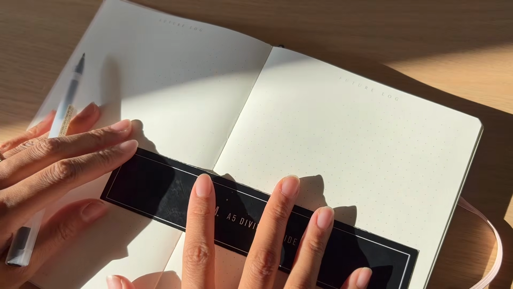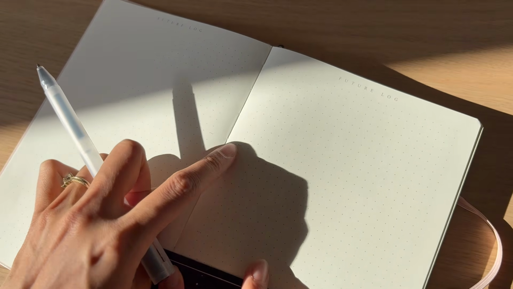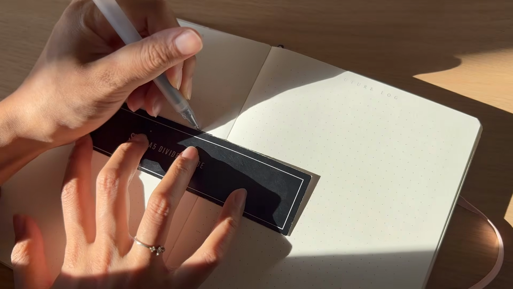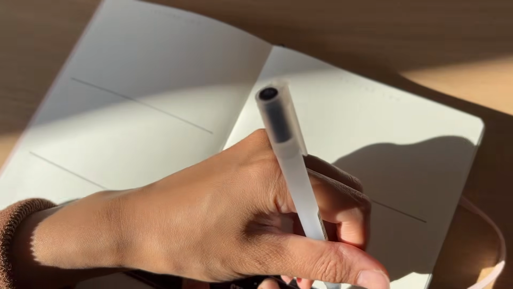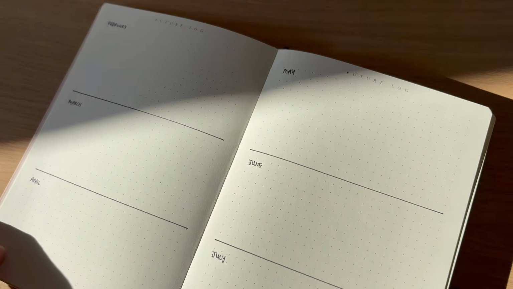What I'm going to do is draw 2 lines following these little marks here to split the page in 3 even sections, which will create 3 months on each page. Now I'm going to create a header for each month. And there we have it, a simple future log.